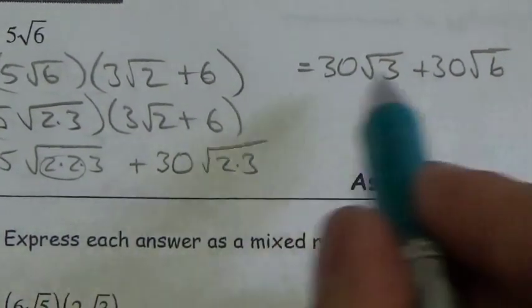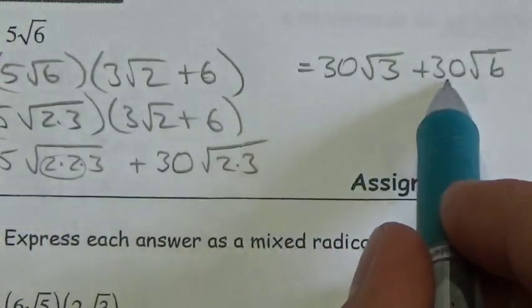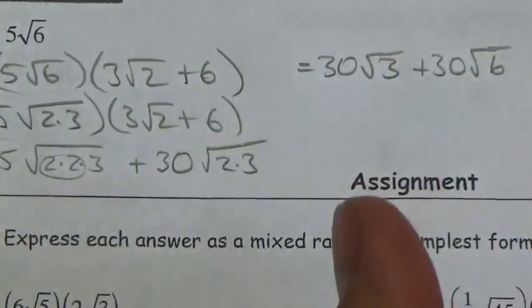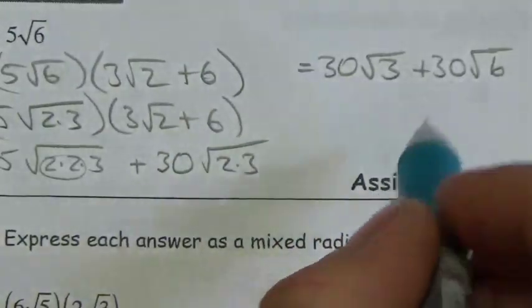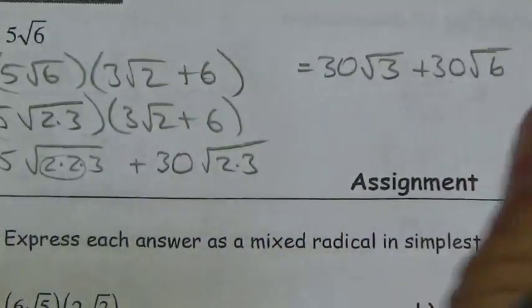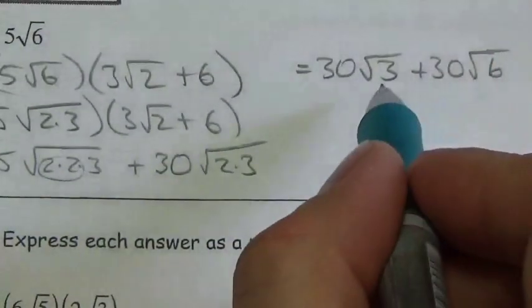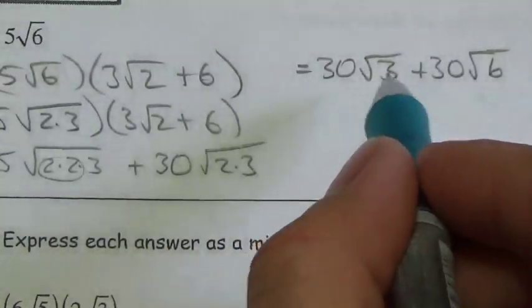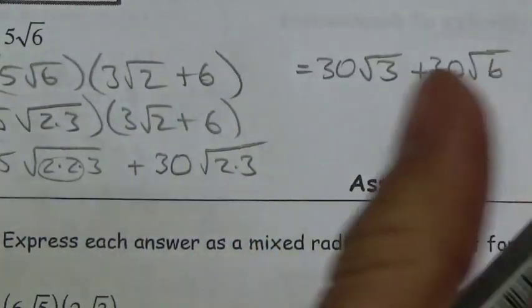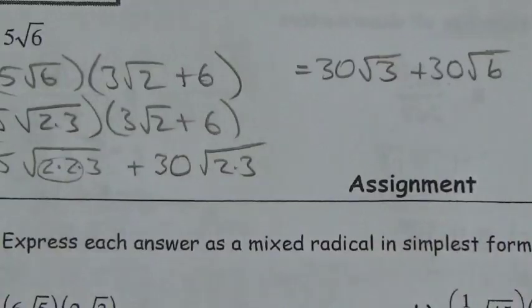And so that is the final expression here. I realize that there are two 30's there, but remember, that's telling me how many root 3's I've got, how many root 6's I've got. But I can't combine those together because I really don't know how those two radicals relate to each other. And so that's as good as it's going to get. There's how I figure out the area.